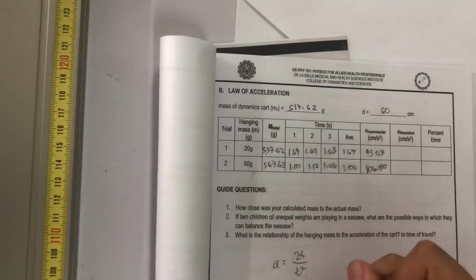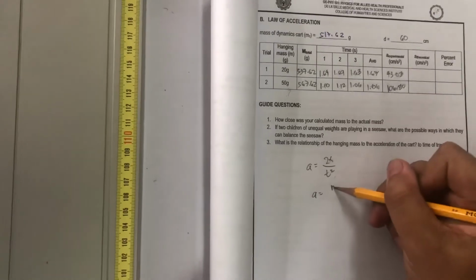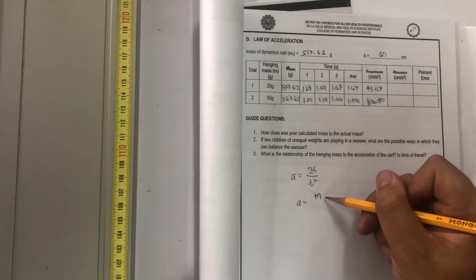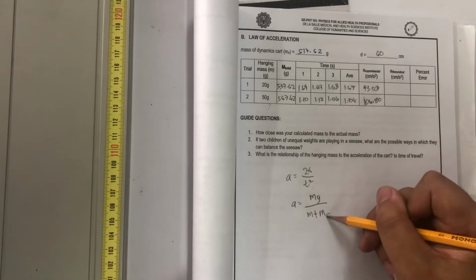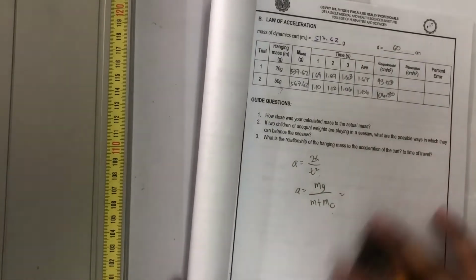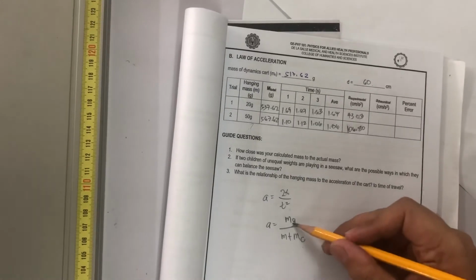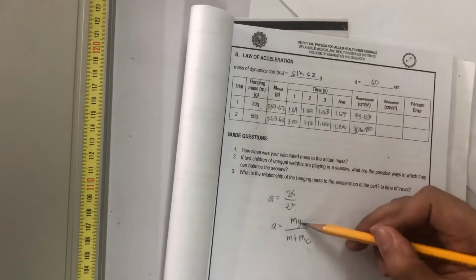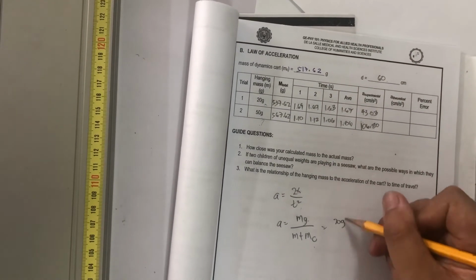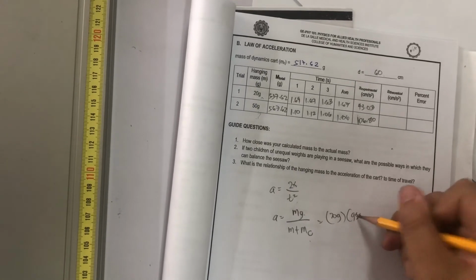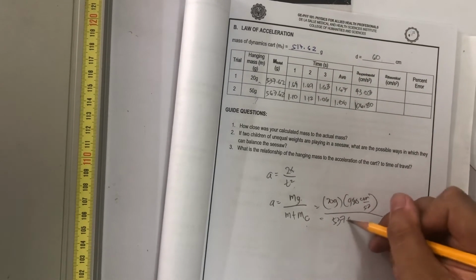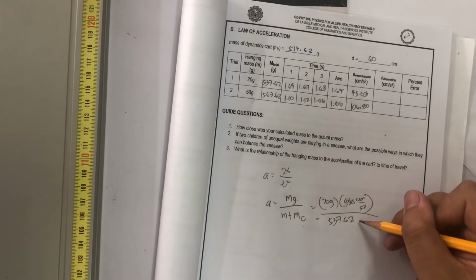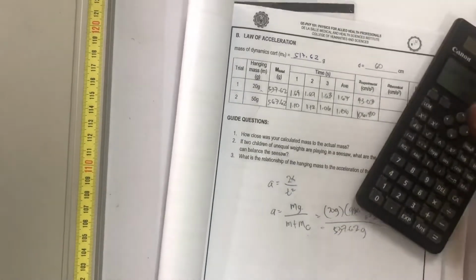Now let's compute for the theoretical value. The formula for the theoretical value is the hanging mass multiplied by g, over the hanging mass plus the mass of the cart. So we have 20 grams times 980 centimeters per second squared over the sum of the two, 537.62 grams.